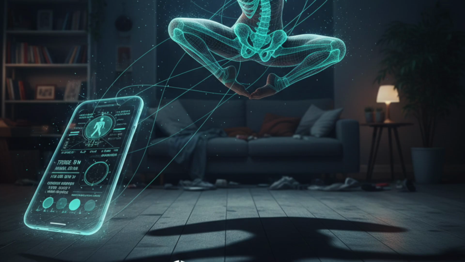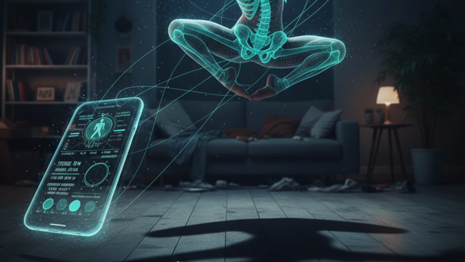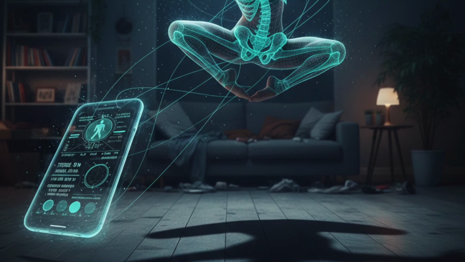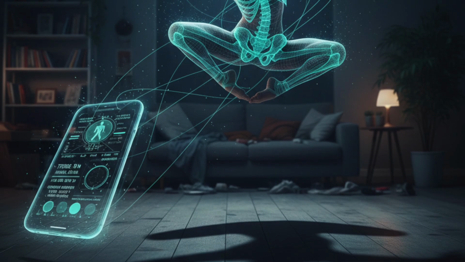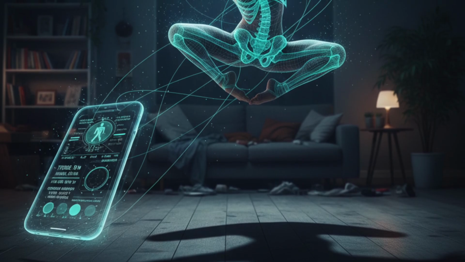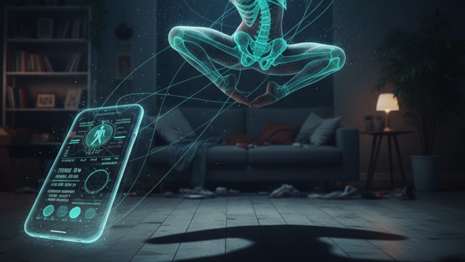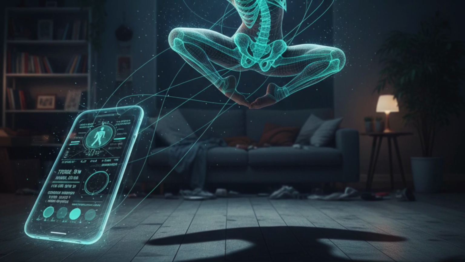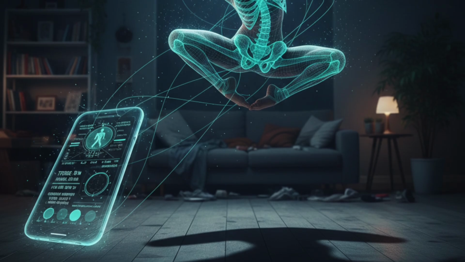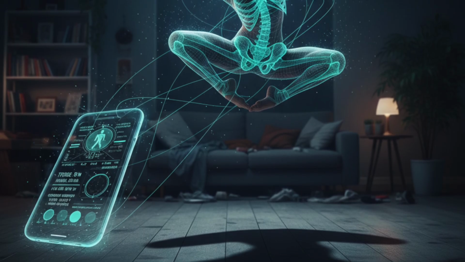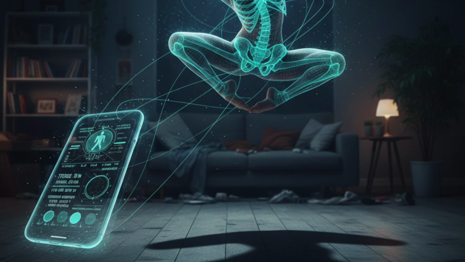Instead of just seeing you as a flat 2D stick figure on a screen, the AI now perceives depth, torque, and even the subtle tension in your muscles without a single wearable sensor. No suits, no ping-pong balls glued to your spandex, just your camera and some incredibly heavy-duty math happening in the cloud.